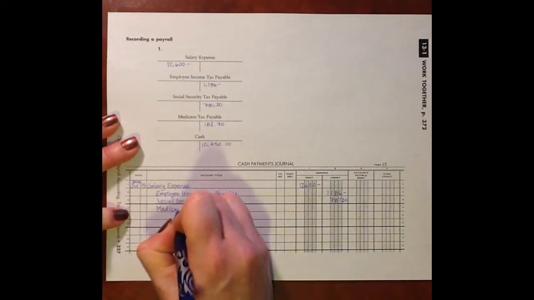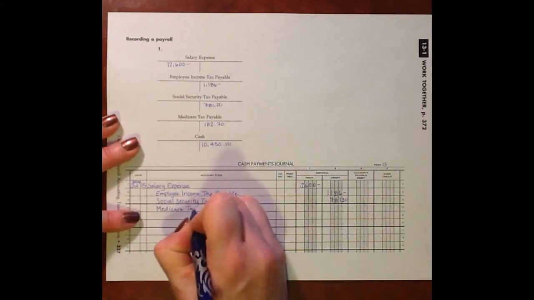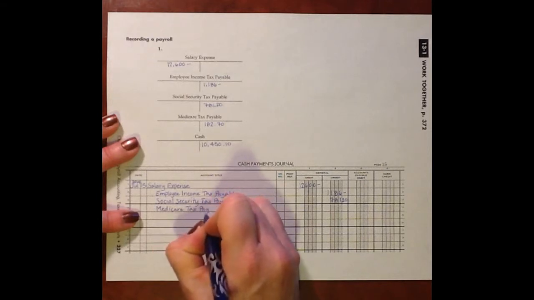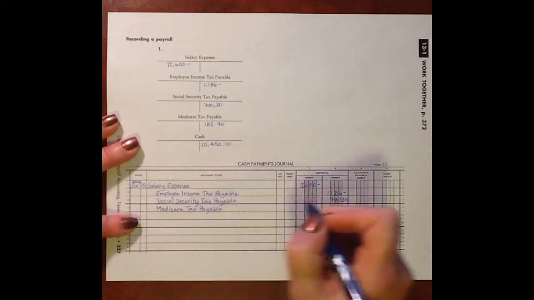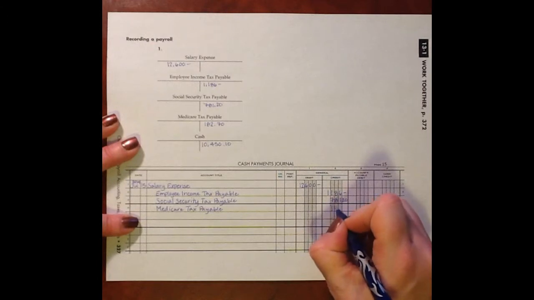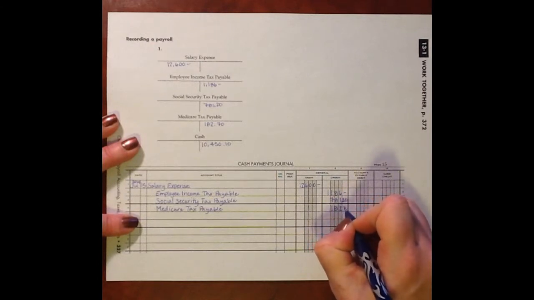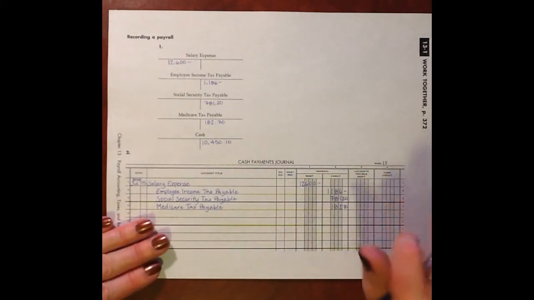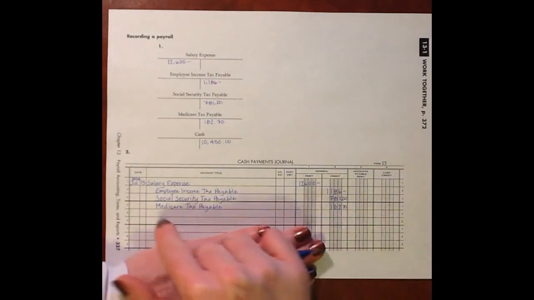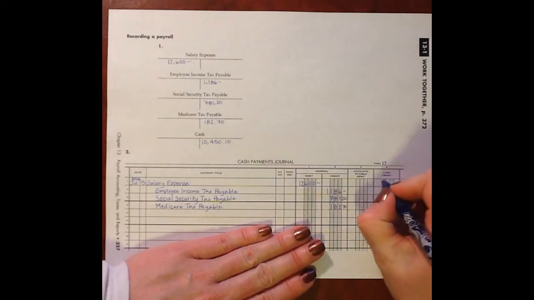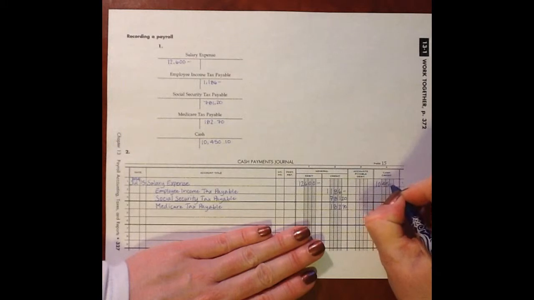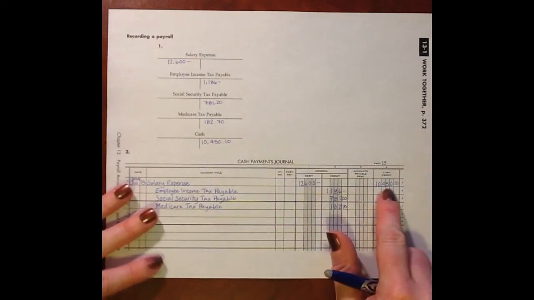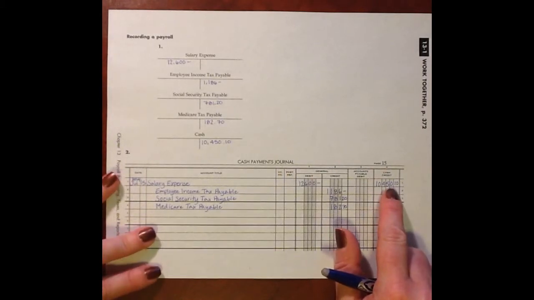Then we have Medicare tax payable, $182.70. And then our last one is cash, which we have a special column for, so we don't write it in here. We just come over to cash credit and put in $10,450.10. Now this is the actual amount that the check is written for.